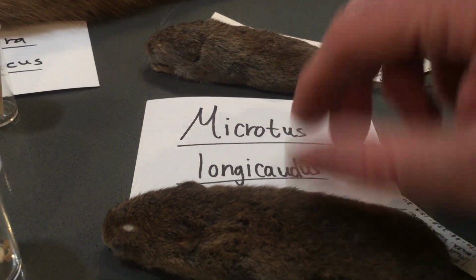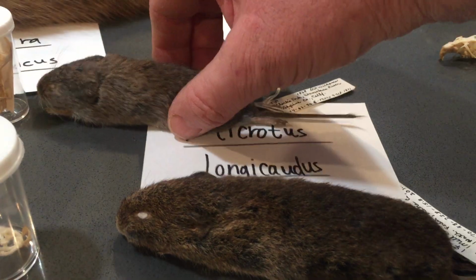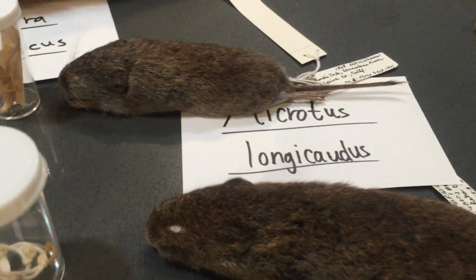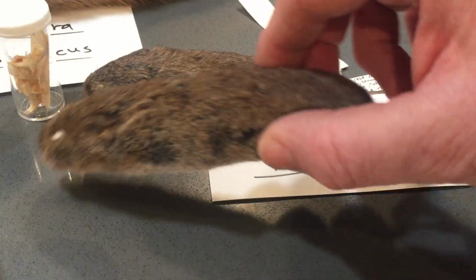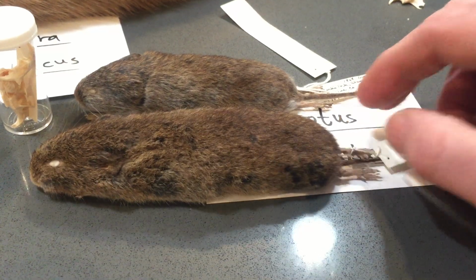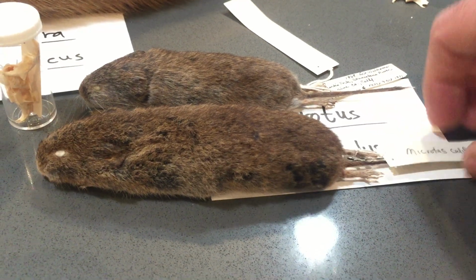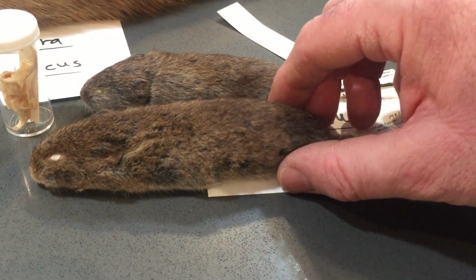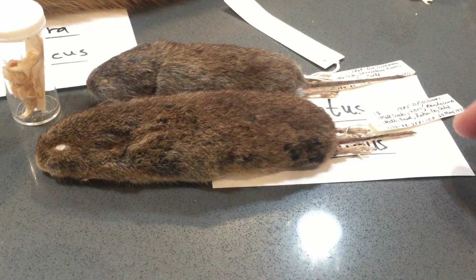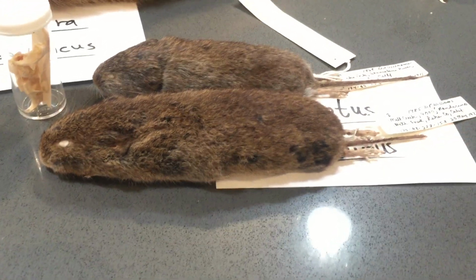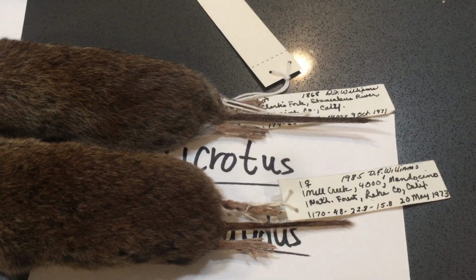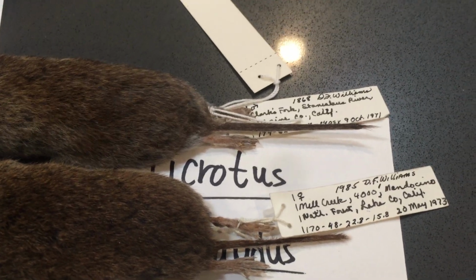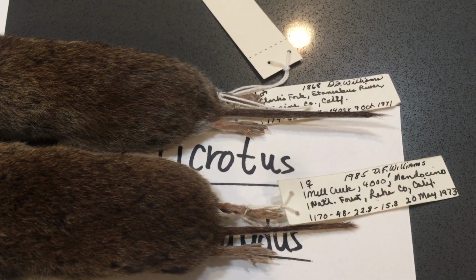And let's overlap them on the card here so you can see. That's the Microtus longicaudus. Now, that's a smaller specimen than the California vole we have here. Let me get that tag out of the way. So we've got the two butt ends together. Remember, the Microtus californicus is a bigger specimen, but look, the tail is significantly longer in that much smaller Microtus longicaudus. So that's one way you can tell those two apart.